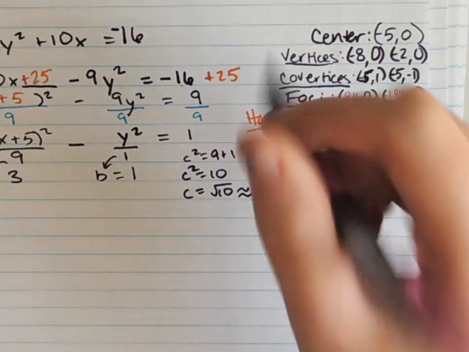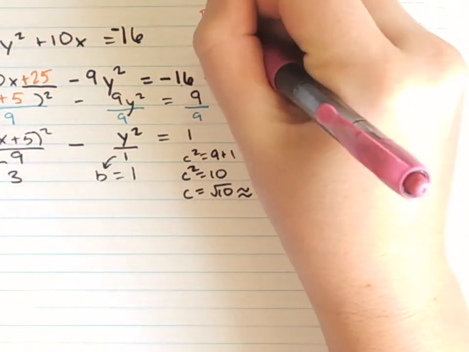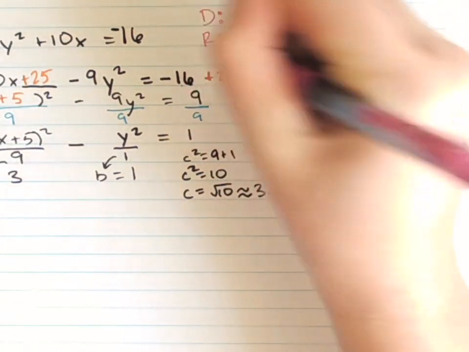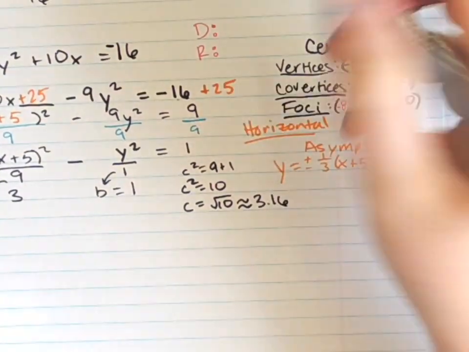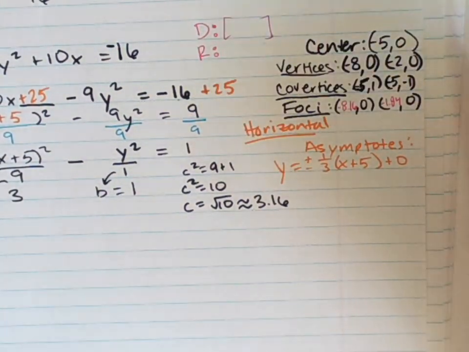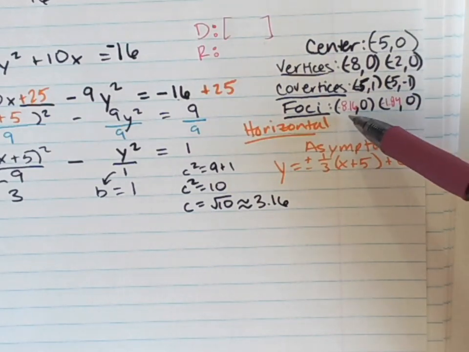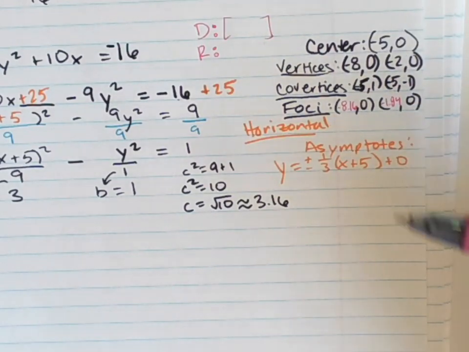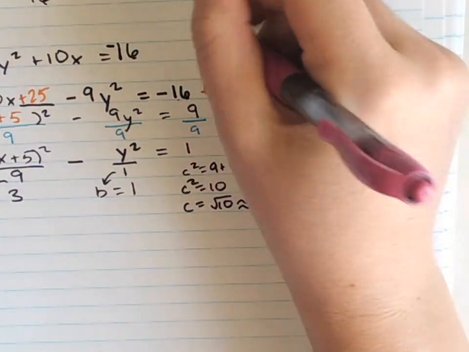Let's talk about domain and range. Our lowest x value versus our highest x value. I see a lowest x value at negative 8.16, so I'm just going to say negative 9.